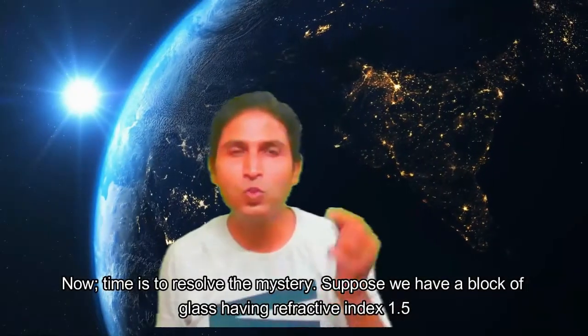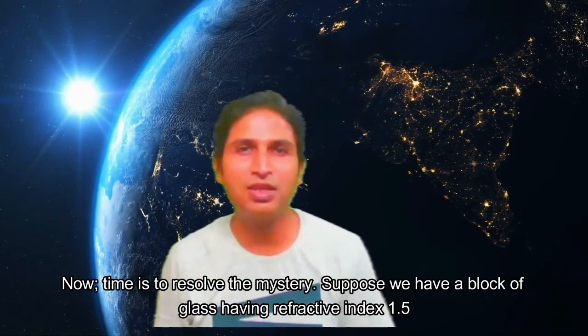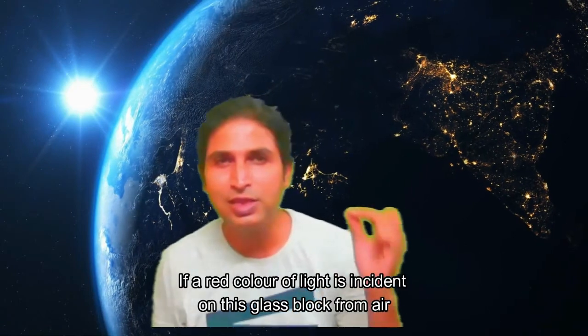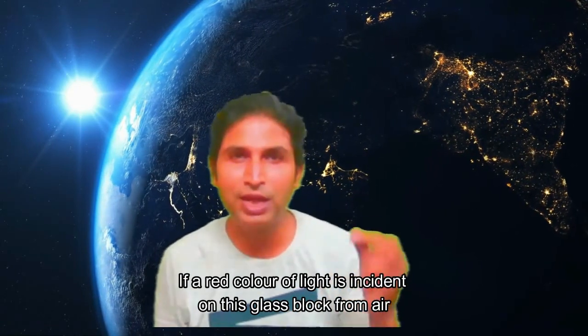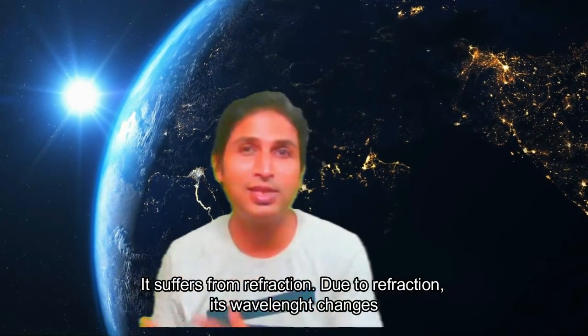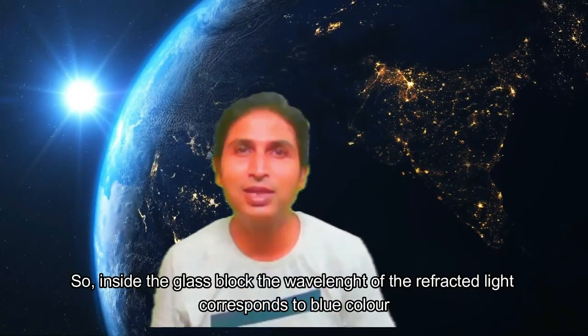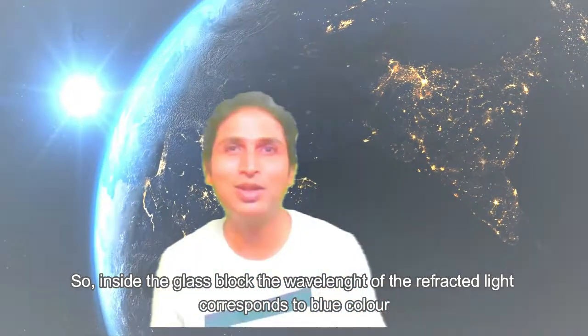Now to resolve the mystery, suppose we have a block of glass having refractive index 1.5. If red light is incident on this glass block from air, it suffers refraction, and due to refraction, its wavelength changes. So, inside the glass block, the wavelength of the light corresponds to blue color.